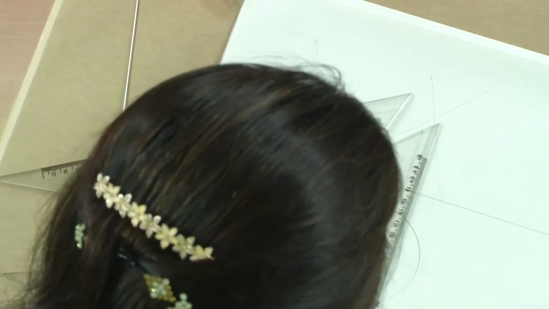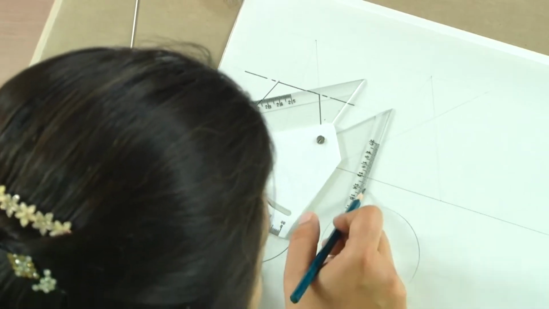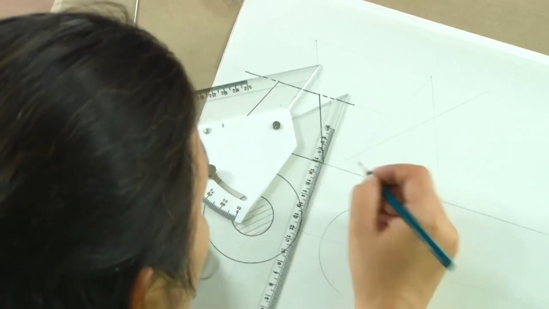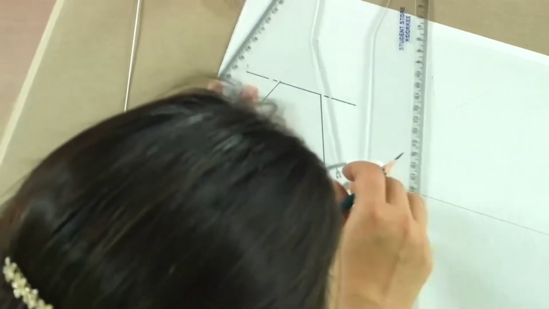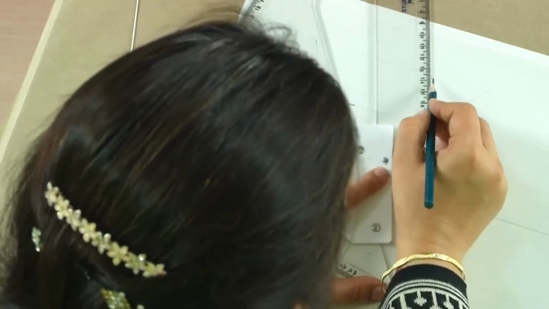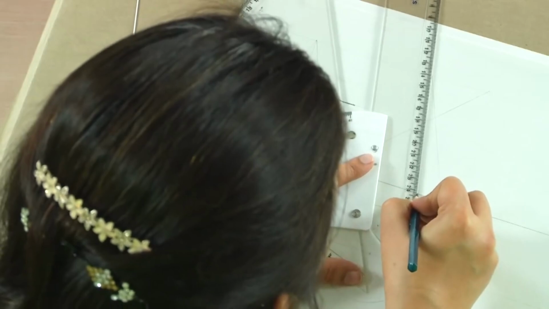So, I will just project these generators where they are touching the base, and each of these generators will now be joined to the apex, because all these generators are connected to the apex.